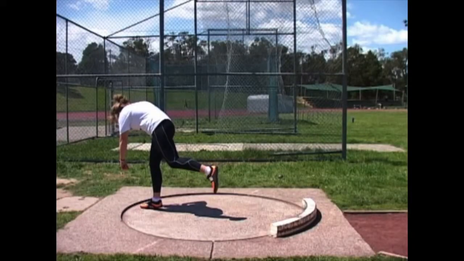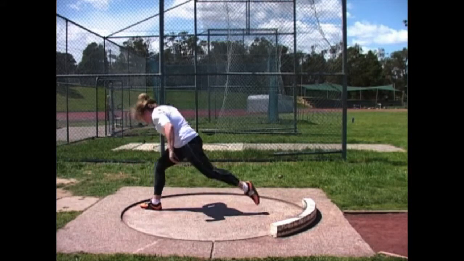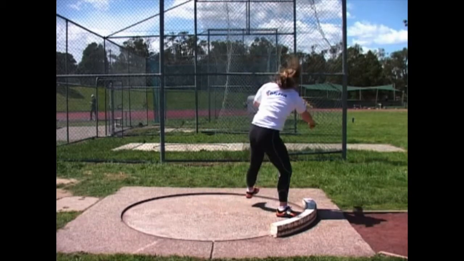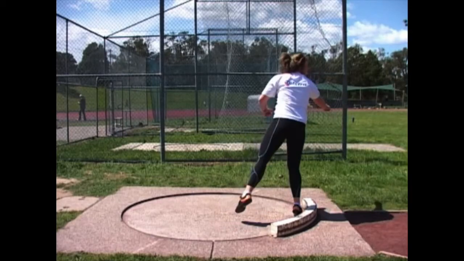The hopping or driving action across the circle should deliver the athlete into a position similar to the standing put, but the position may be a little deeper, and momentum will have been developed during the movement across the circle.